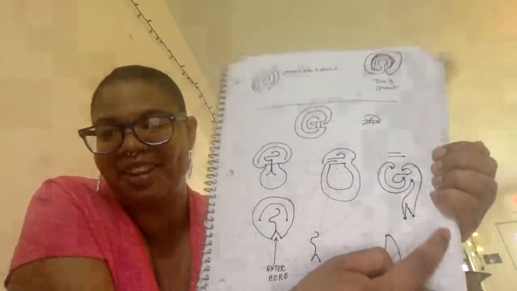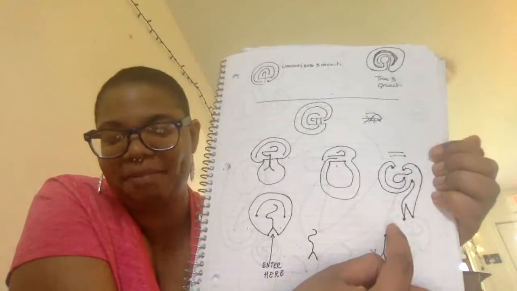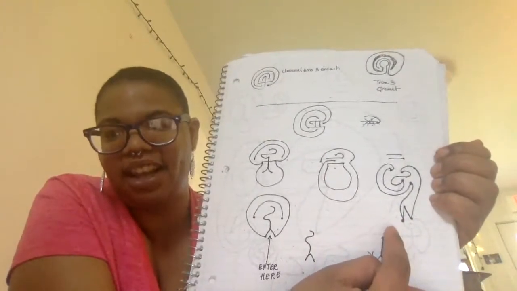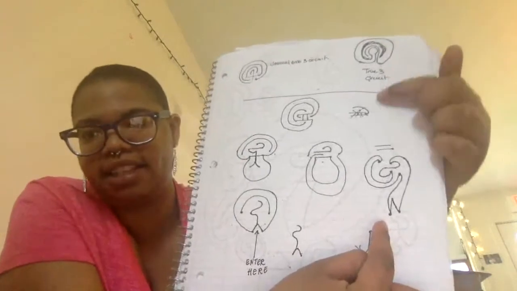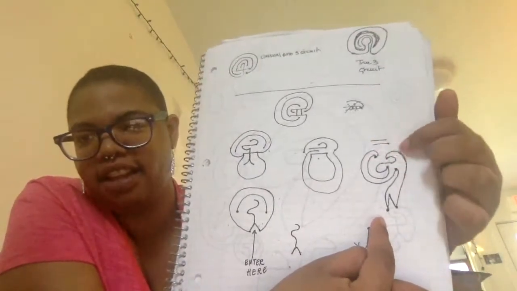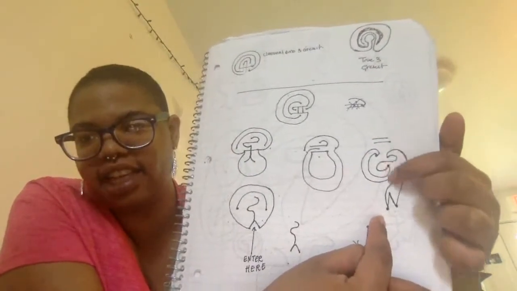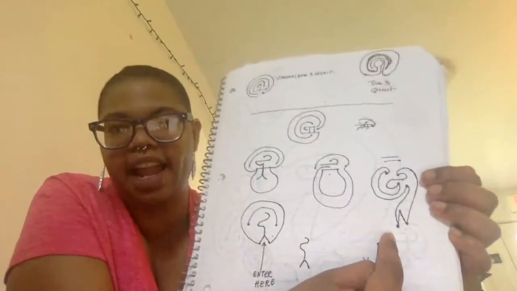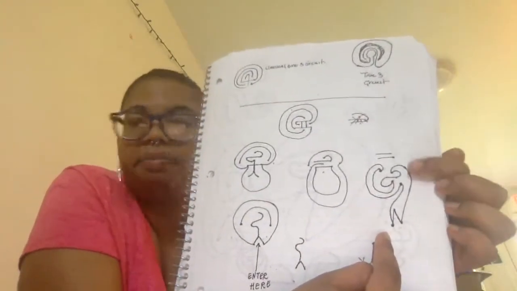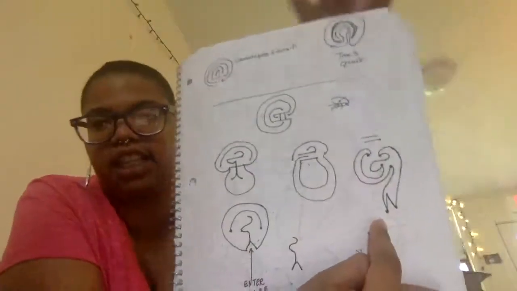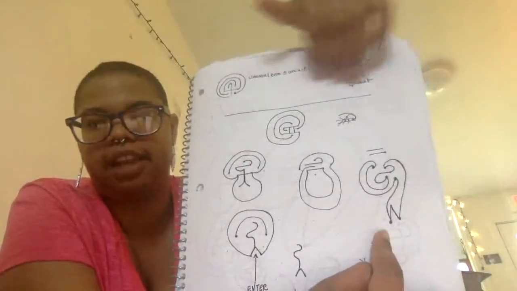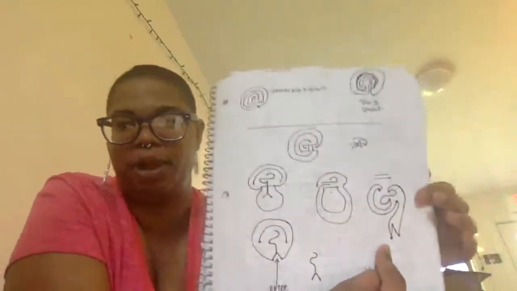This one looks kind of like someone holding their fist up, and you can start anywhere. You can start here, you can start here, you can start in the center, wherever you want to. I just made that by experimenting with the whole structure of the dots and stuff. These two are actual labyrinths that already existed, but the ones below them are ones that I've experimented with making.